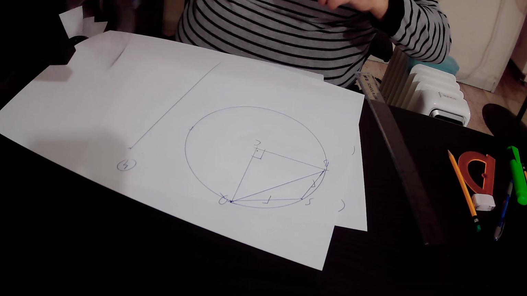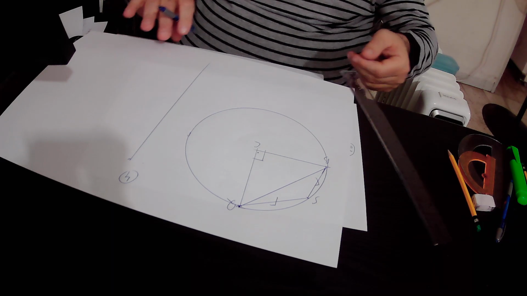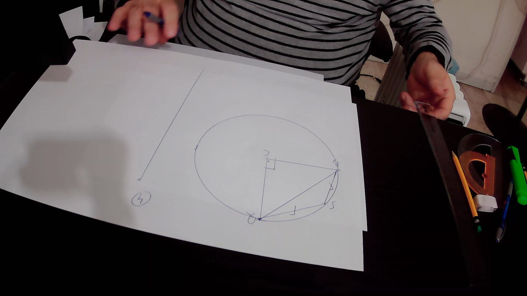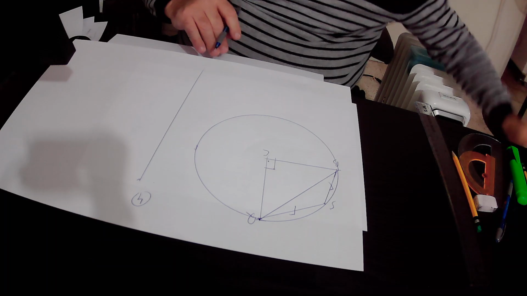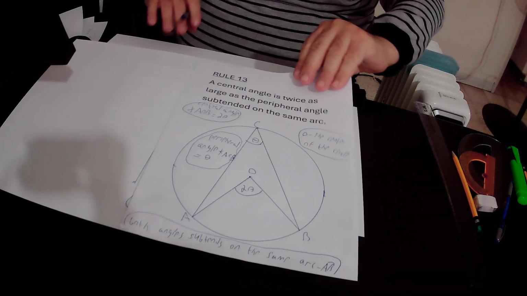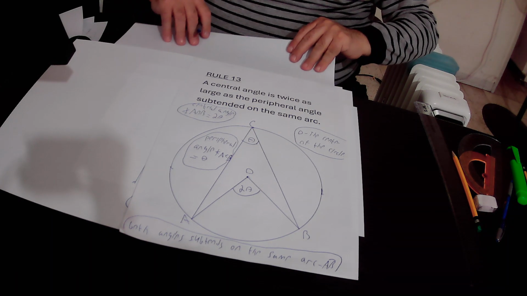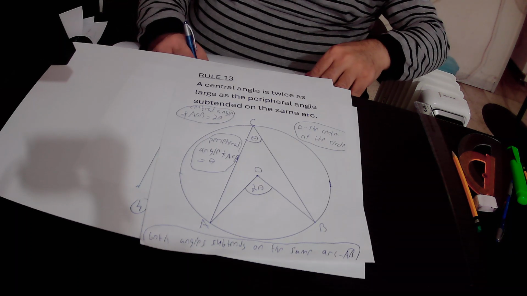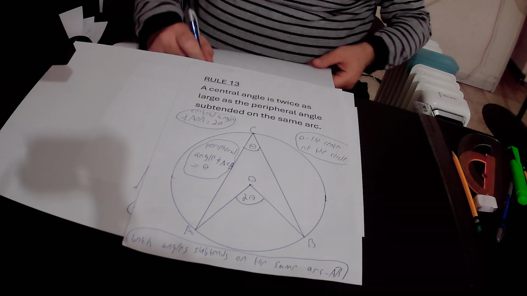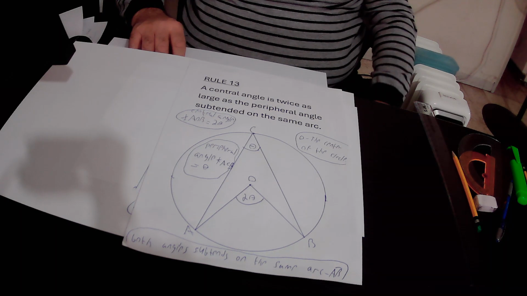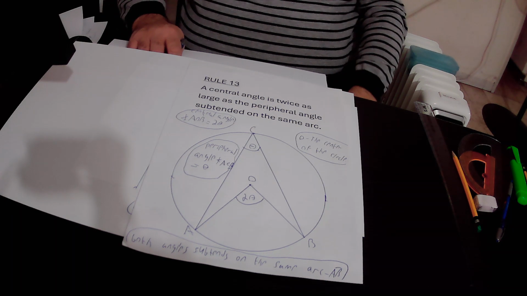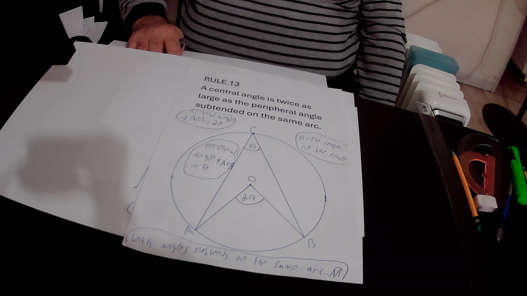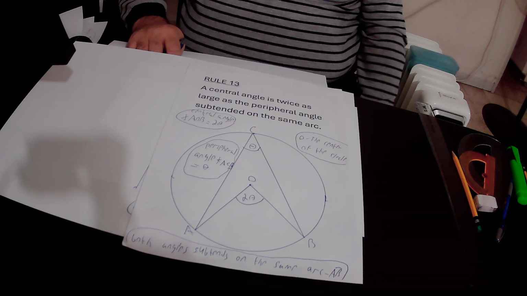In the next step, I will present to you a new rule, and we will implement the new rule in our drawing. The new rule is rule number 13. According to rule number 13, a central angle is twice as large as the peripheral angle subtended on the same arc.